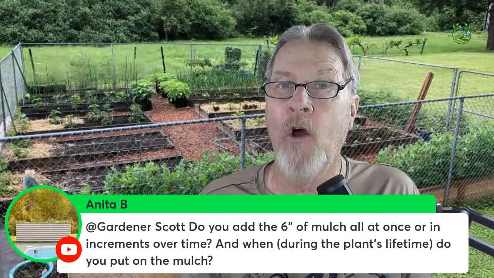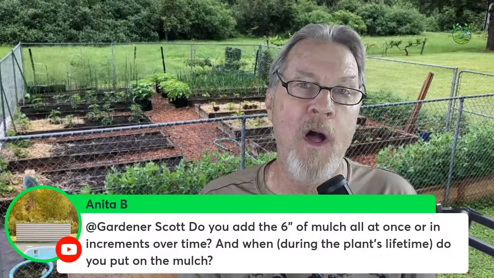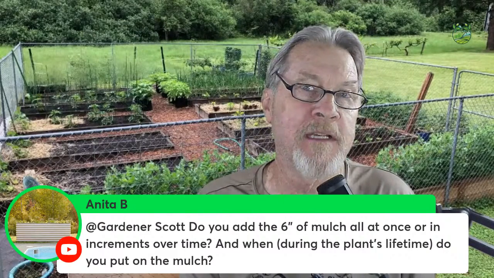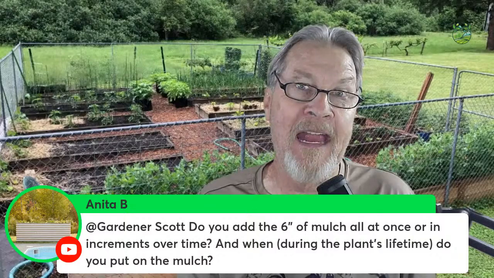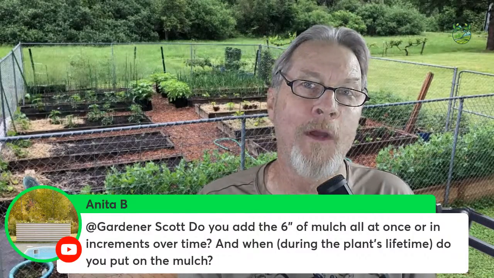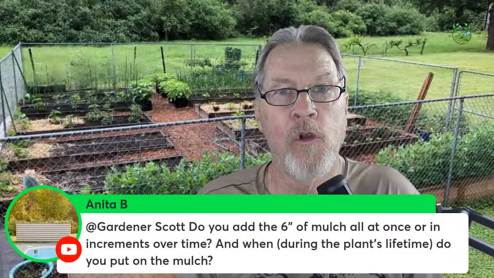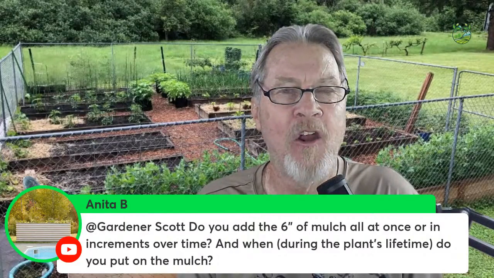So I covered that whole area all at once because I wanted the 6 inches right away to cut down all the weeds because I was putting the trees in, and to help benefit the soil over time, because my soil is terrible.